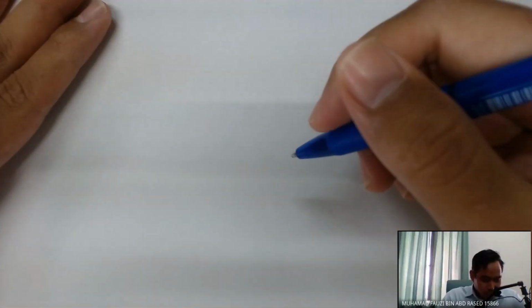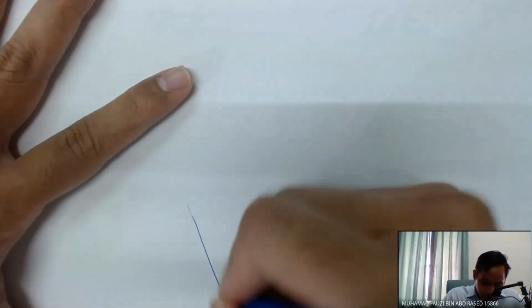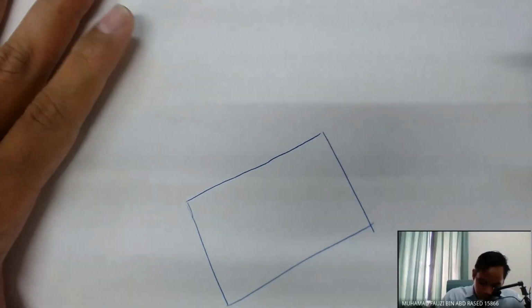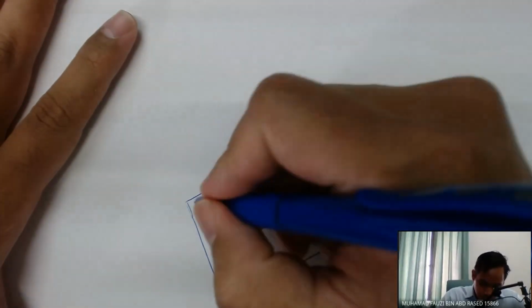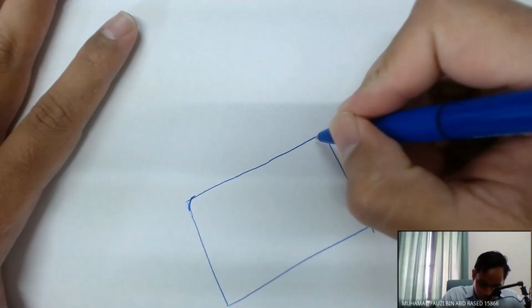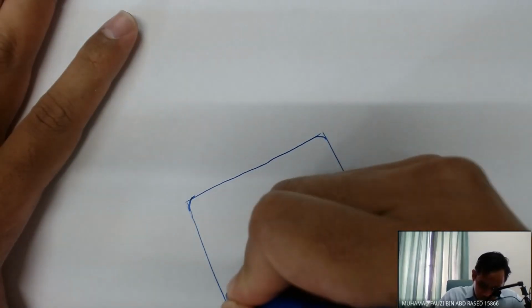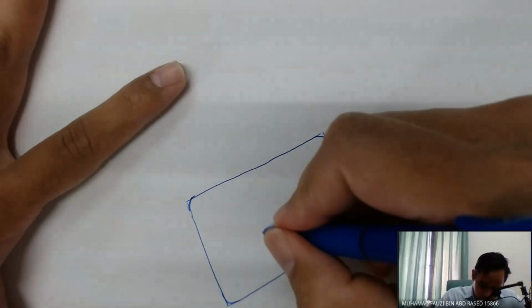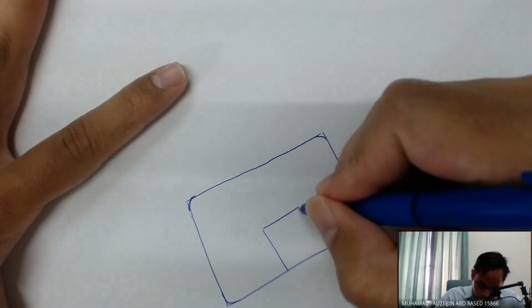Right, so maybe we can start with a rectangle. Then we have a fillet around each edge. Then maybe we can have a slot at the center.